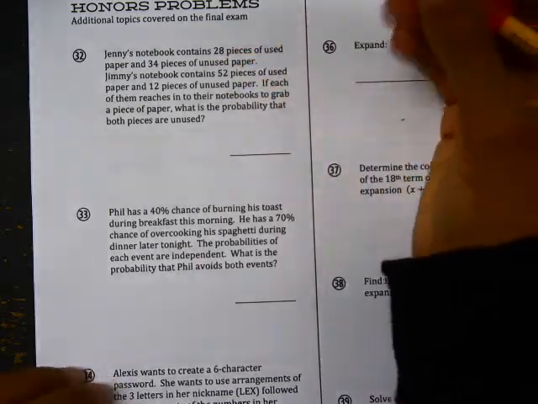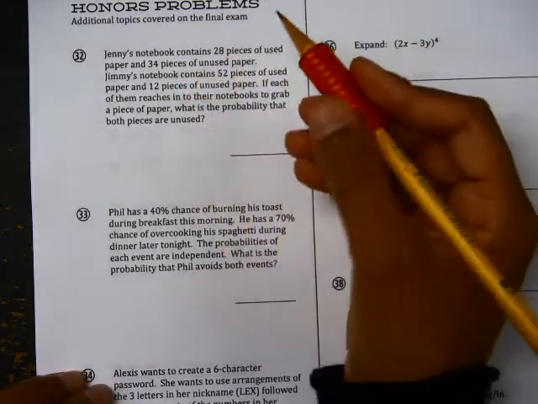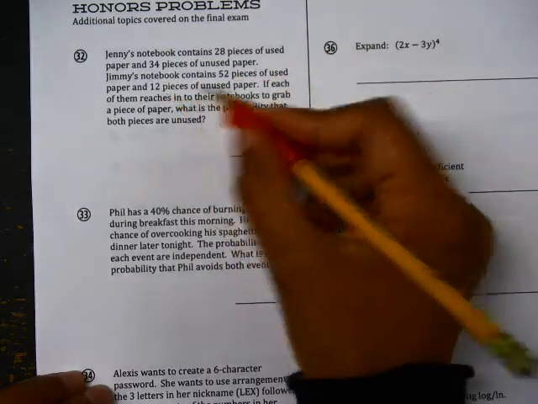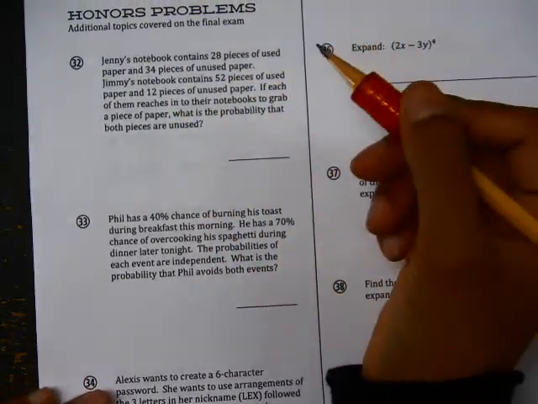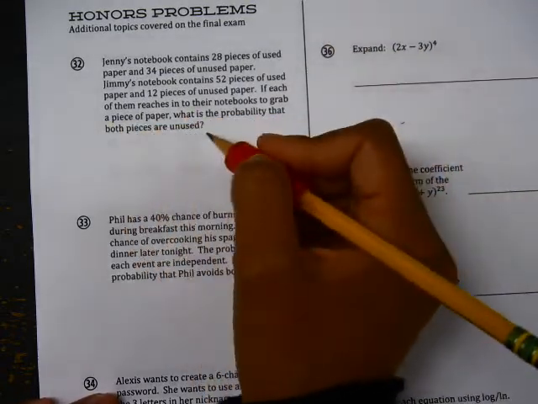So in this one, Jenny's notebook contains 28 pieces of used paper, 34 pieces unused. Jimmy's has 52 used and 12 unused. Each reaches into their notebooks to grab a piece of paper. What's the probability that both pieces are unused?